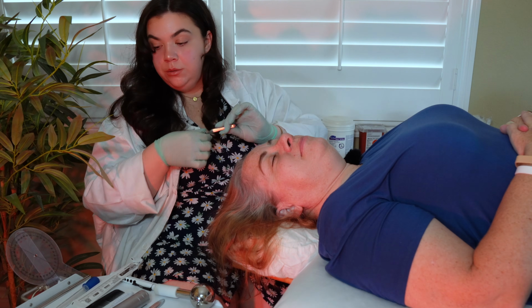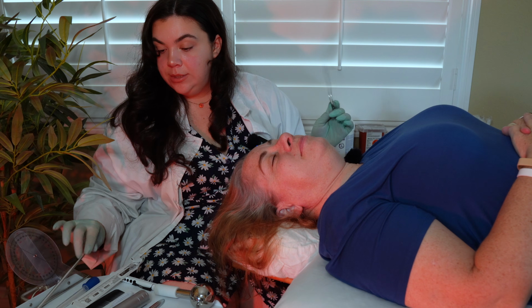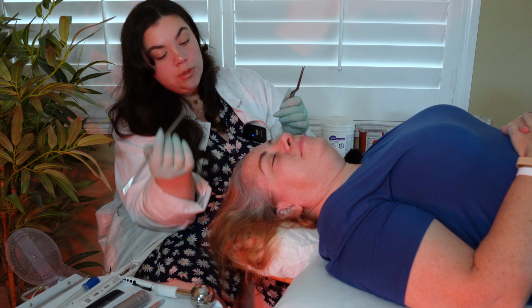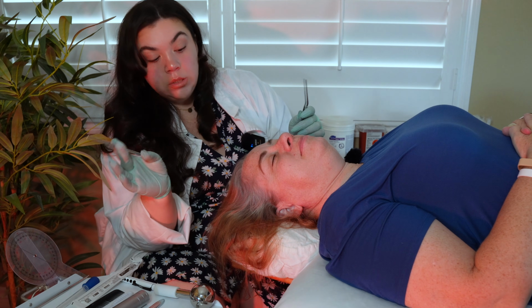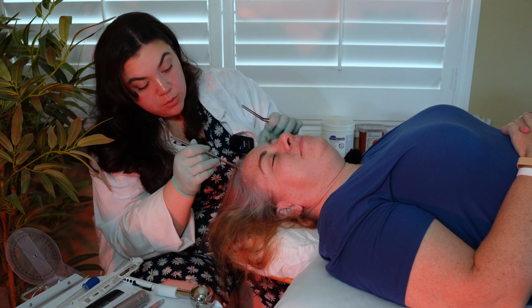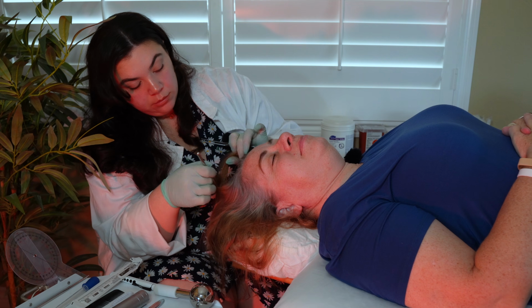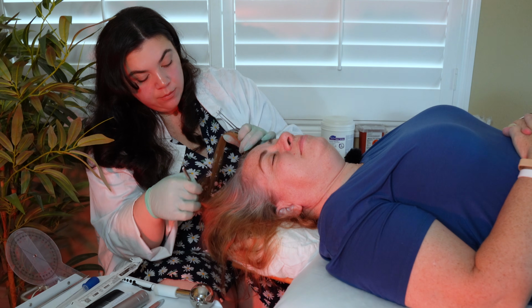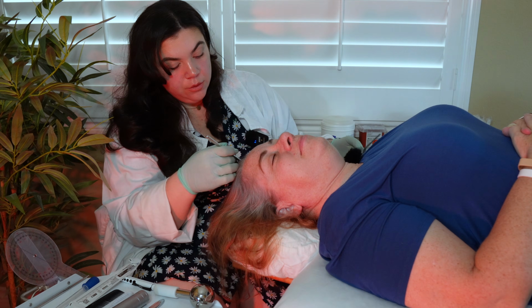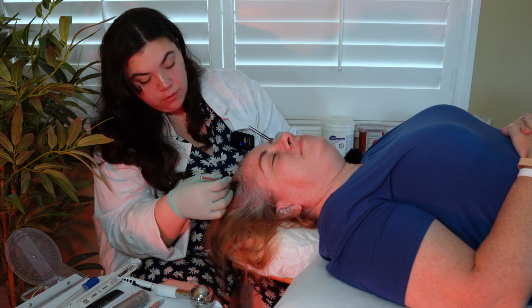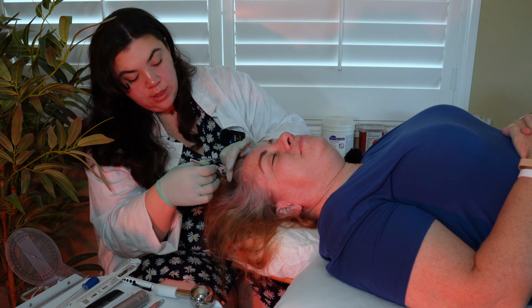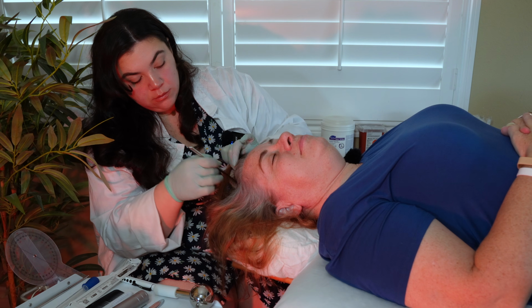And firstly, we are going to obtain a sample of the hair itself. So I'm going to use this metal tool to separate a small section of Sandra's hair. I try to obtain my sample from somewhere along the crown, somewhere in the middle of the hair. Doesn't have to be precise.